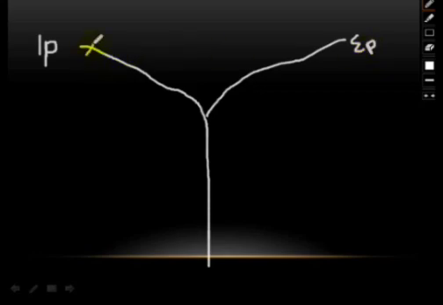So what we have here is 12, 11, 9, 8, and then here is usually the end point. And then here we have 10.